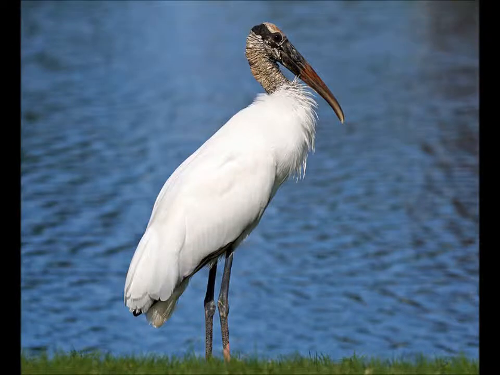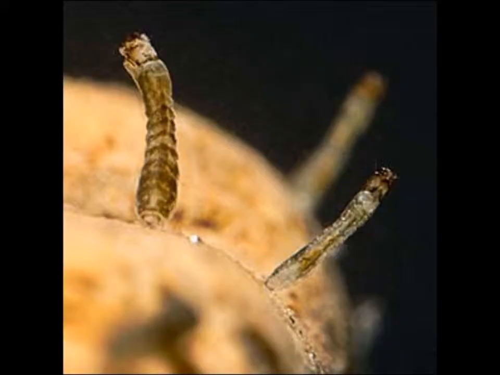The wood stork is a tropical species that resides in South America, Central America, the Caribbean, and could also be found in North America. The wood stork fishes in open wetlands and usually preys on fish, frogs, and large insects. This bird has adapted to be able to fly miles to be able to find food.